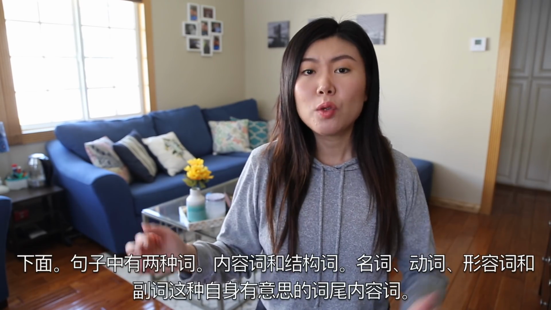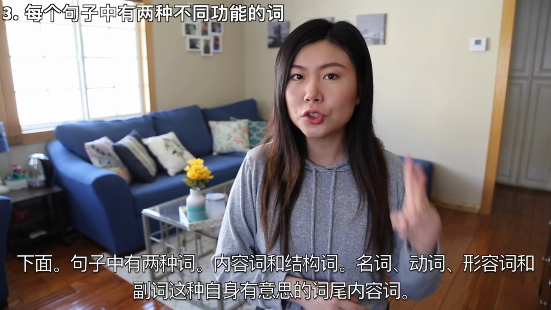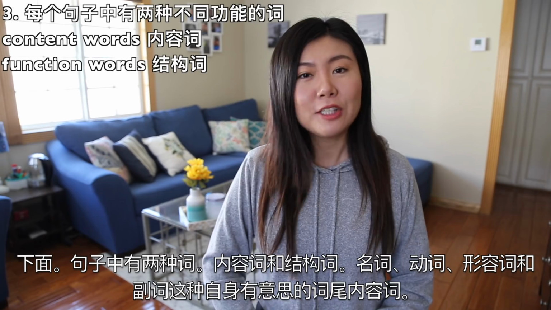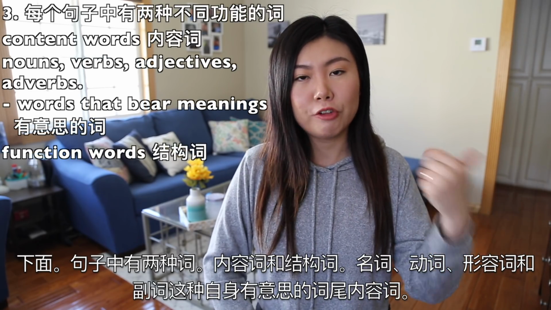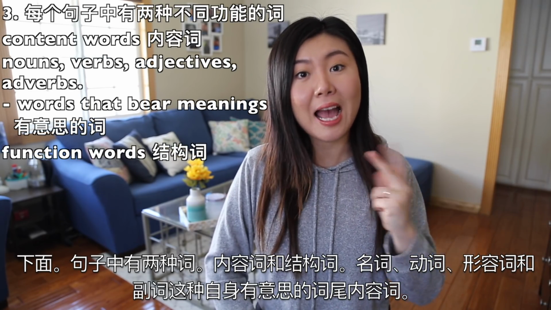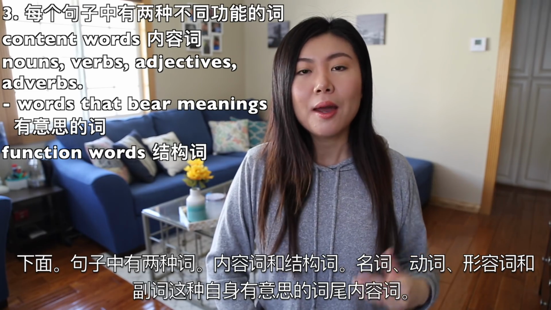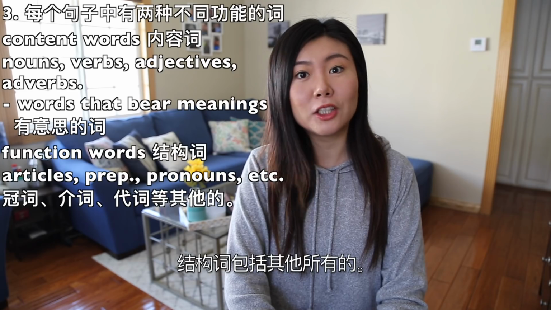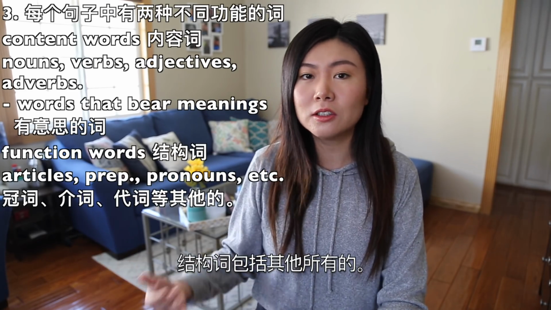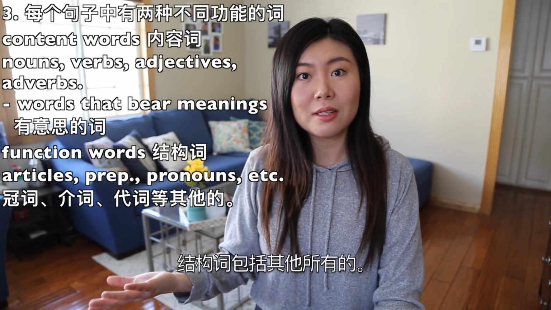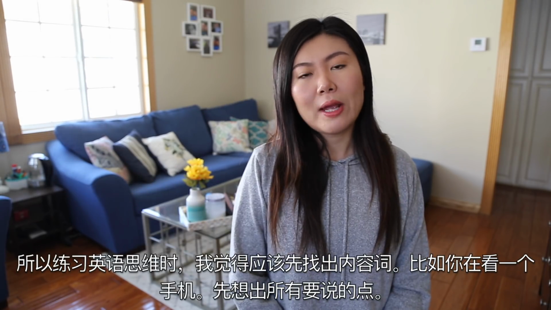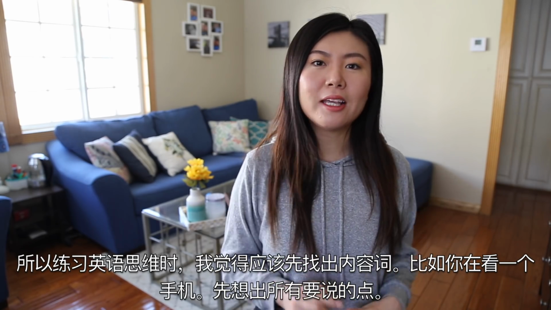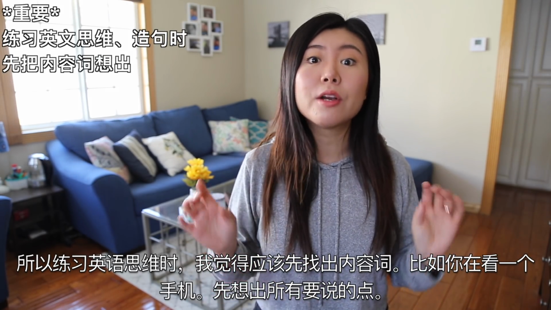Next one, within each sentence, there are 2 types of words, content words and function words. I've talked about this before. Nouns, verbs, adverbs, and adjectives are content words. Basically, words that bear meanings. Function words include all the others, articles, prepositions, pronouns, and all the other stuff. So when you try to think in English or talk to yourself in English, I think you should come up with the content words first.